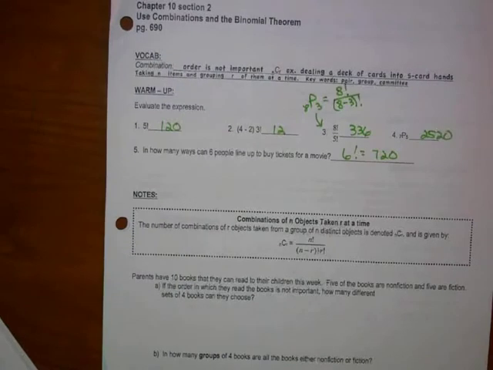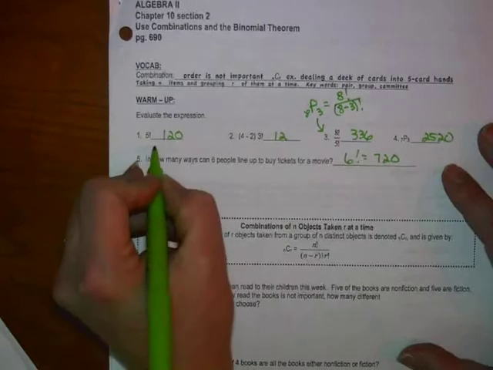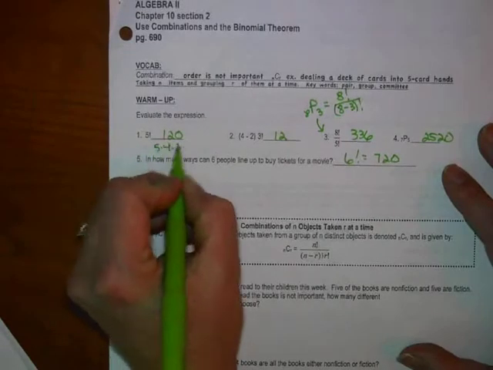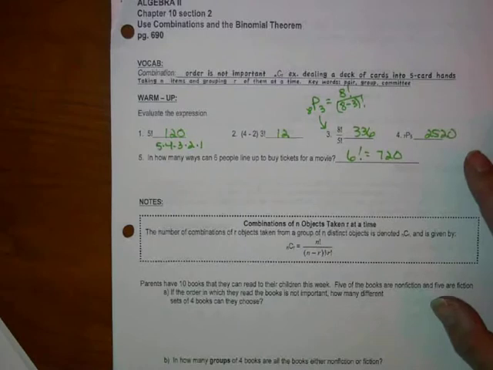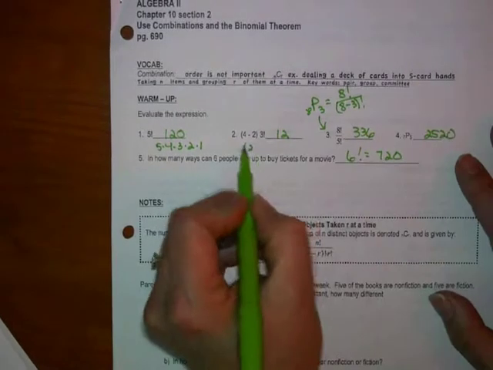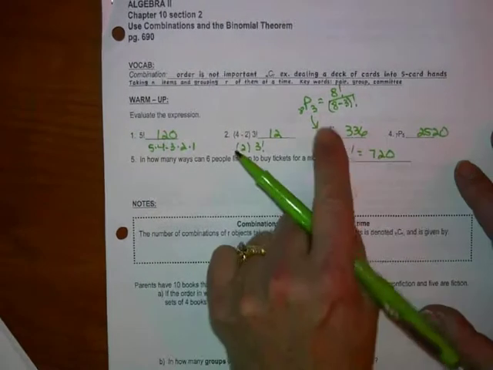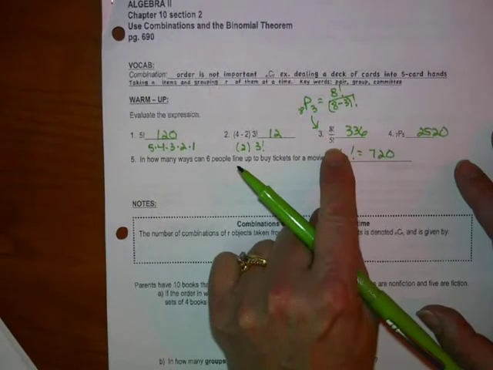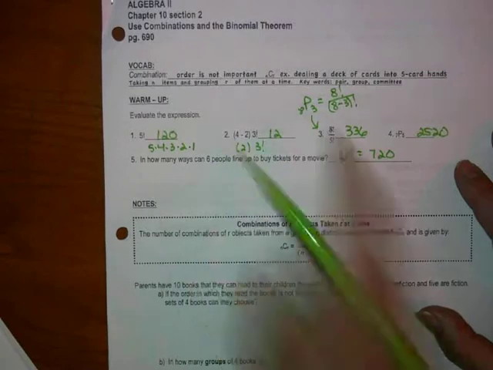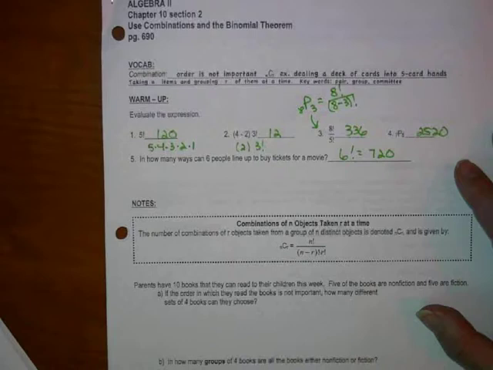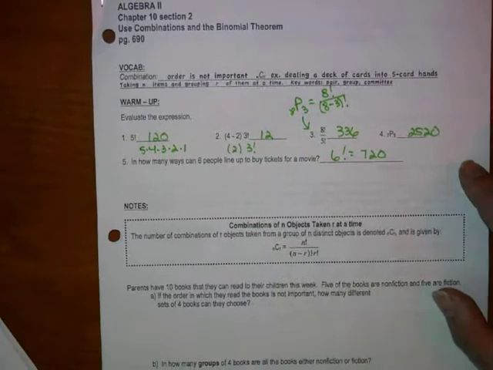Okay, this is what you should have gotten, hopefully. You could either do it on the calculator, or you could just know that 5 factorial is 5 times 4 times 3 times 2 times 1. Many of you can probably do that in your head. This is just 2 times 3 factorial, which is 12. 8 factorial divided by 5 factorial is actually the same as 8 permutate 3. Same thing. This one here, 7P5, is 2520.